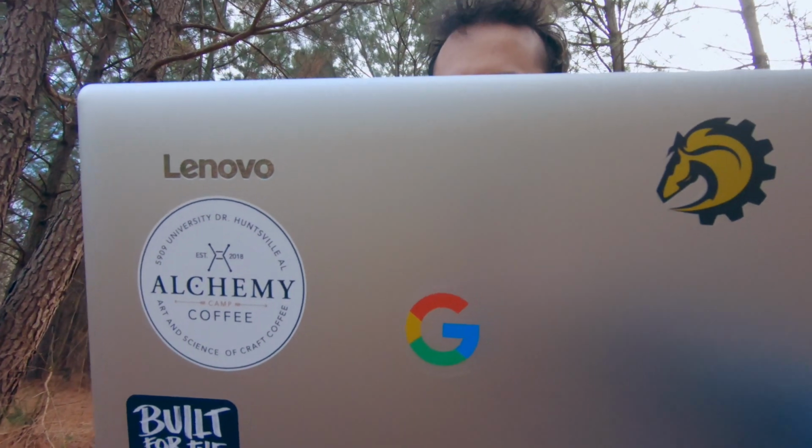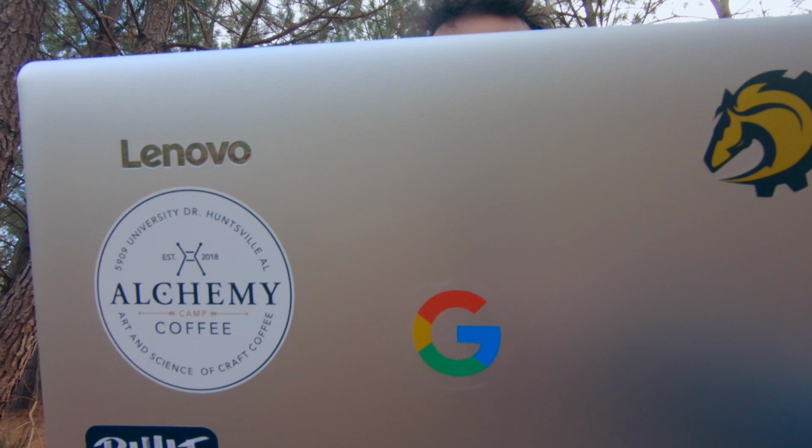Do you like how I have a Google logo on my computer? I thought that was pretty funny.